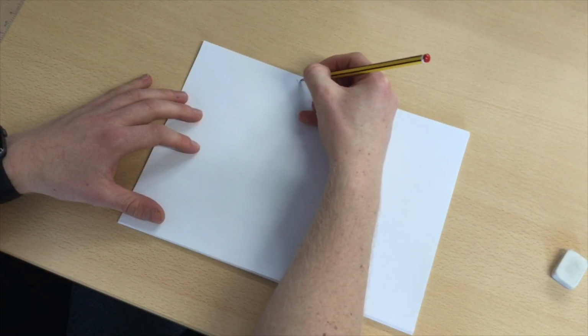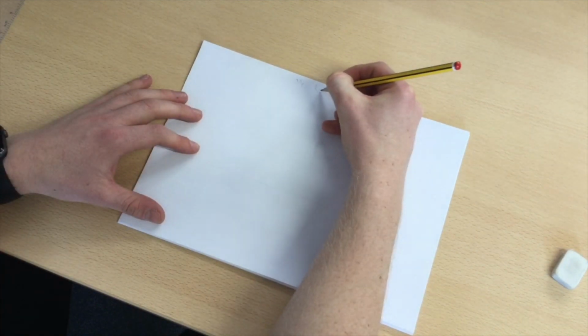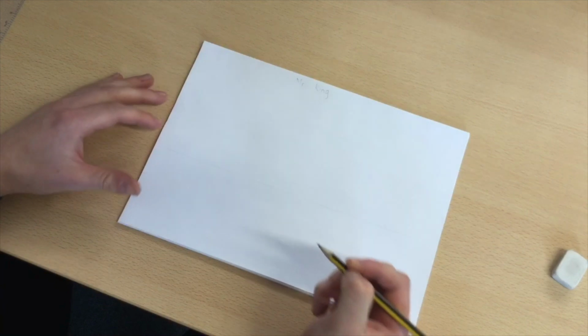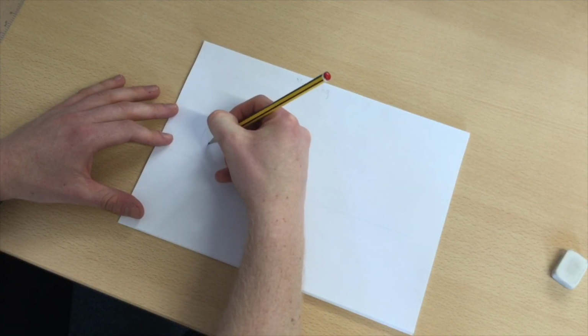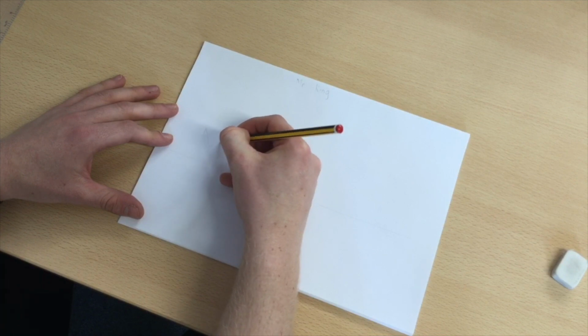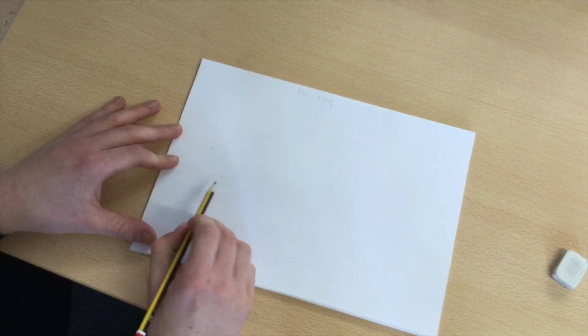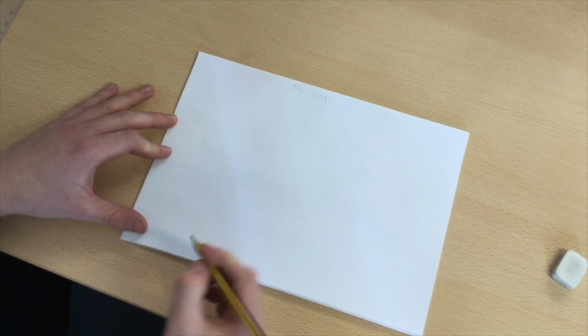Just to show you, I'm going to go for Mr. King. Nice and simply like that. So I'm going to start with my capital M. I'm going to draw it as lightly as the line. And as you can see, I'm not quite touching the line, and you'll see why in a minute.